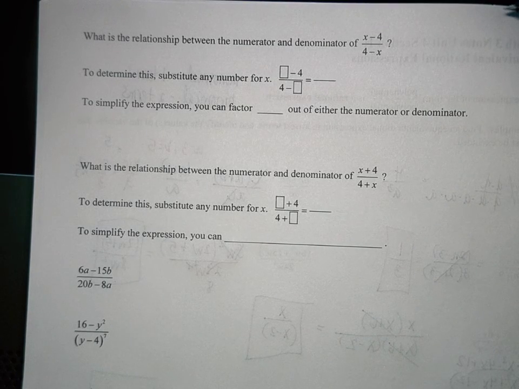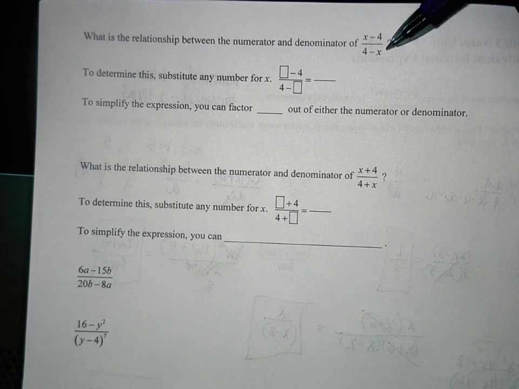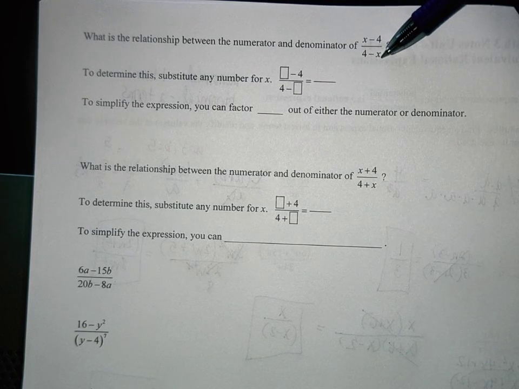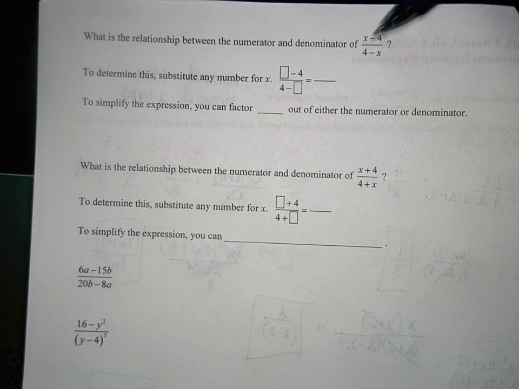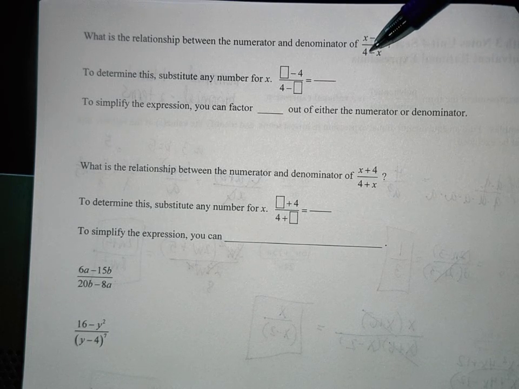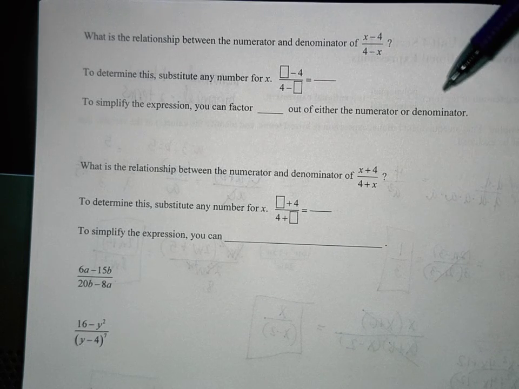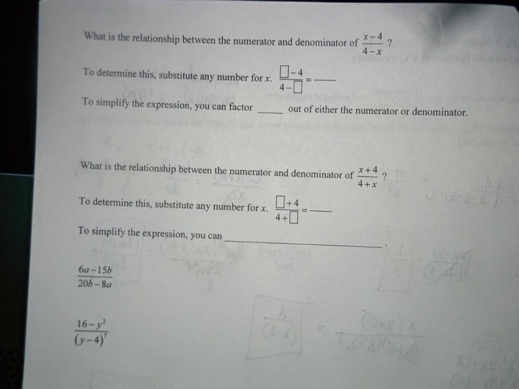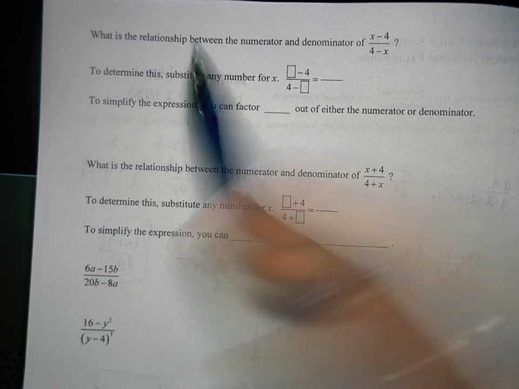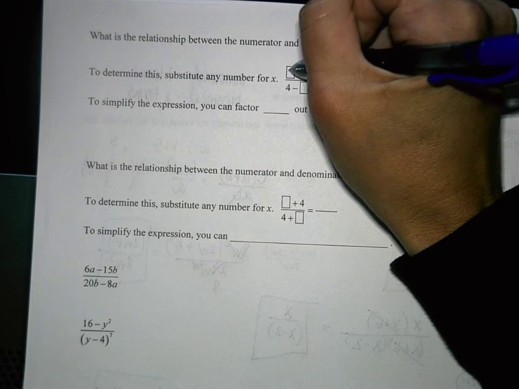Okay, hopefully you see that this one, up on top, the x is positive, and down here the x is a negative. On the top, the 4 is a negative, and on the bottom, the 4 is a positive. And so sometimes to see actually what's going on is you could substitute any number in for x. So I'm going to choose 2 just because that's an easy number to deal with.